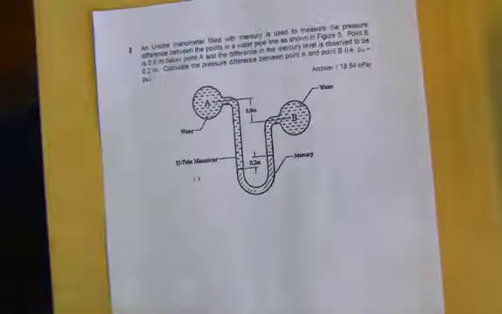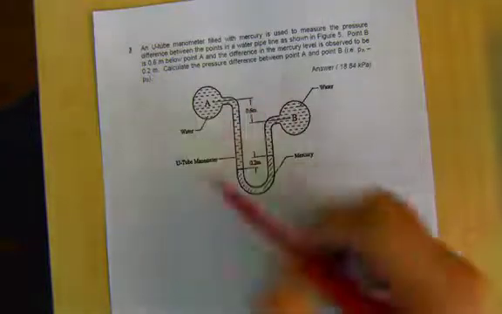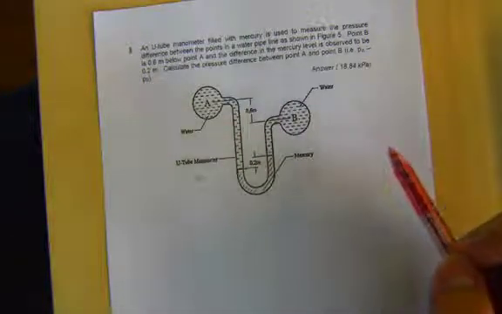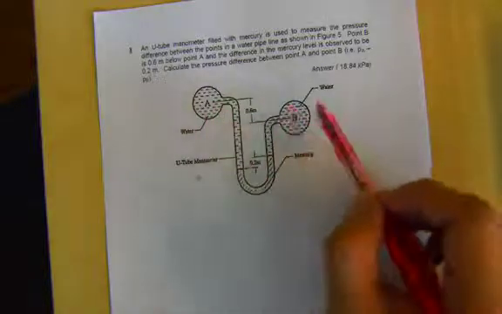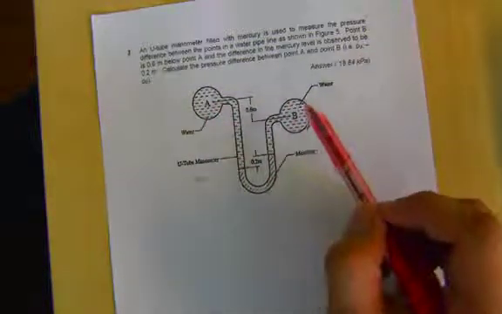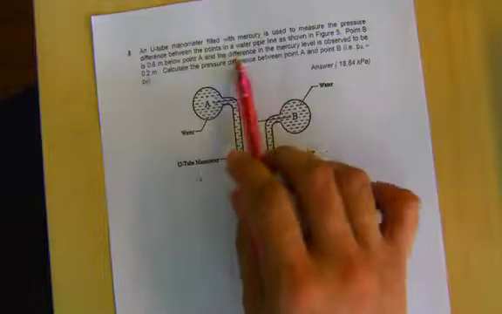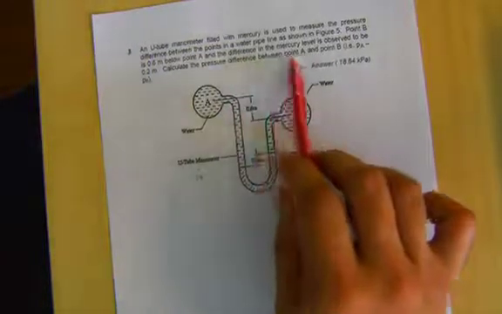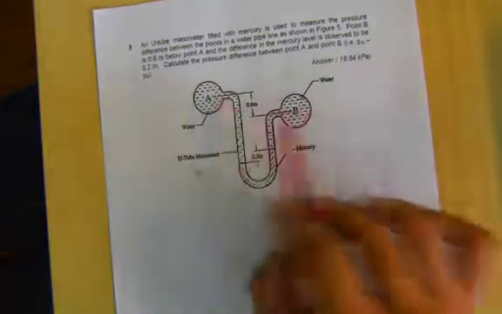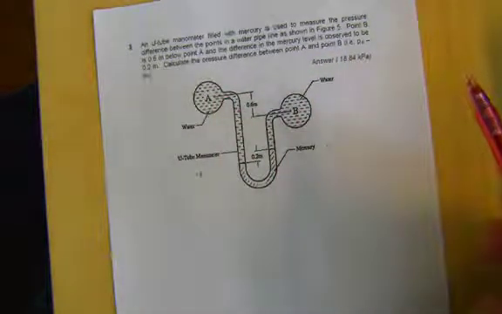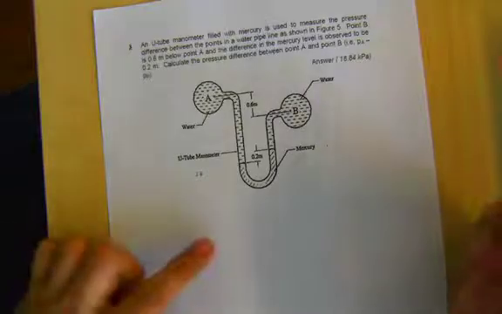We will move on to question number 3. Question number 3, same thing, we have another U-tube manometer. In this case, we have two pipes, pipe A and pipe B. We are asked to calculate the pressure difference between point A and point B. We need the pressure difference between these two.